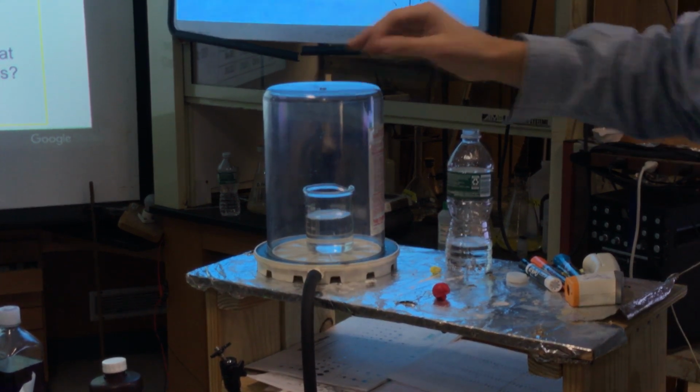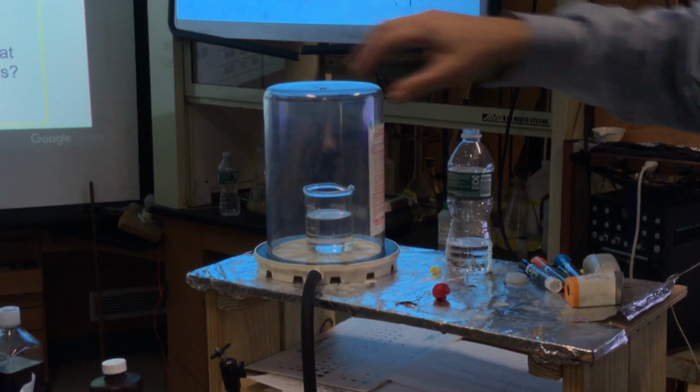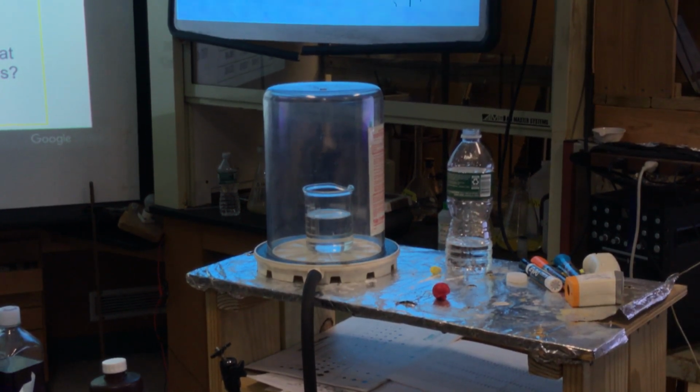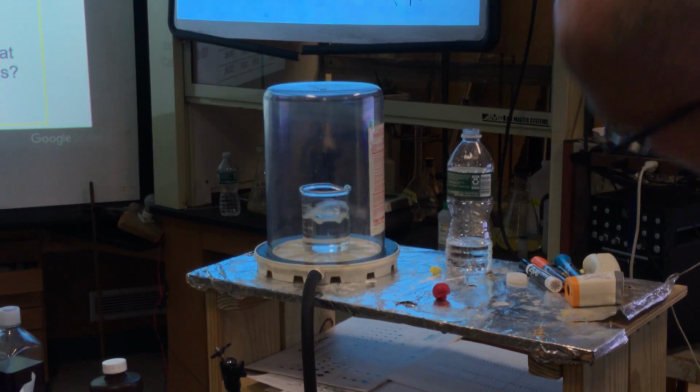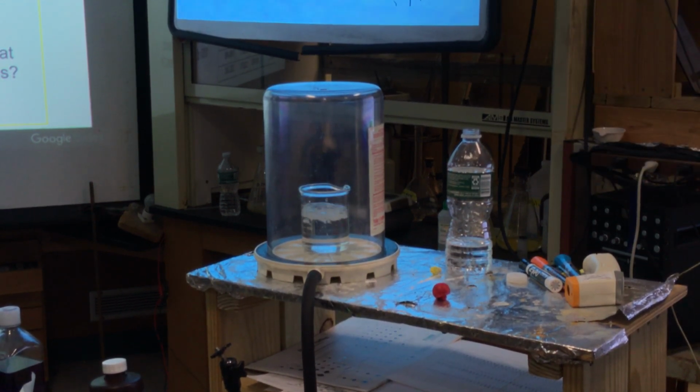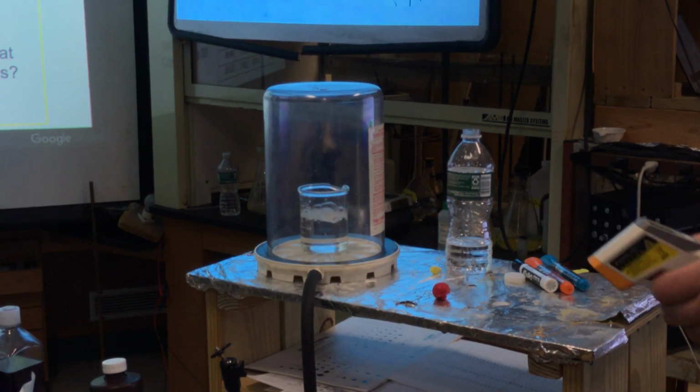Here we go. Make sure I got a good seal. I think I do. Okay, lowering the pressure. At some point, the atmospheric pressure and the vapor pressure will meet. Okay? And we'll get some boiling. Maybe. Assuming I have, there we go. And we got water boiling. Now the question is, what temperature?